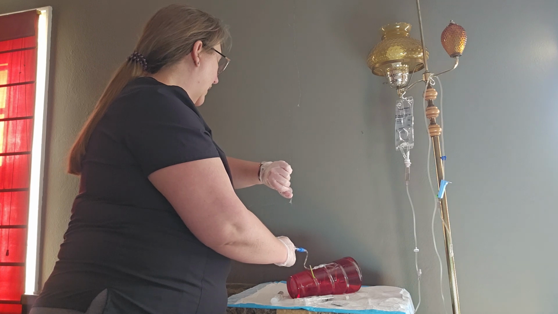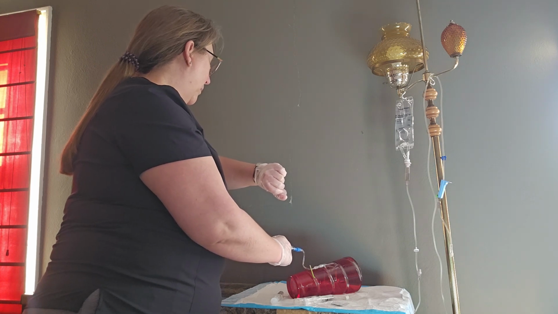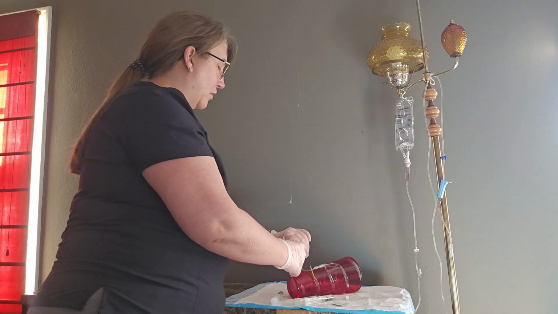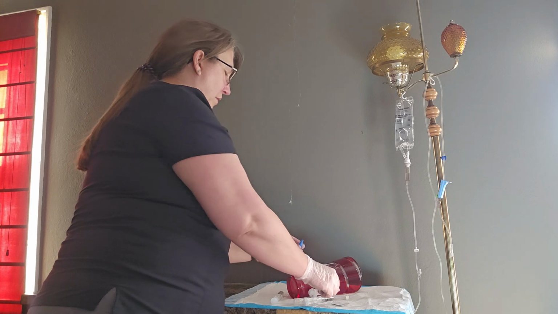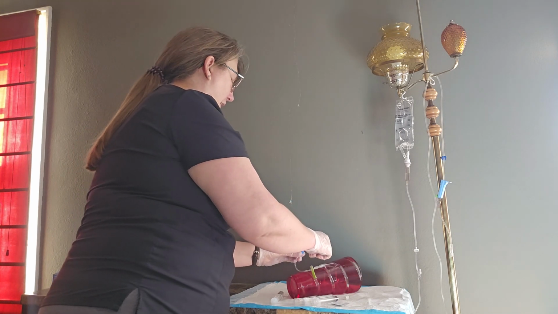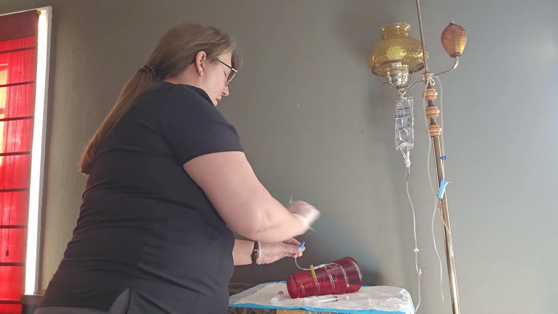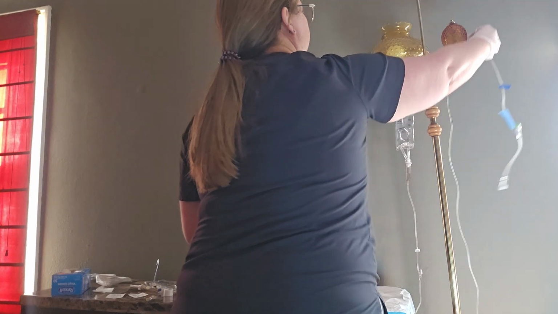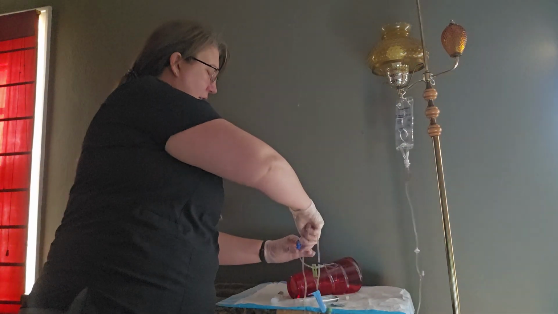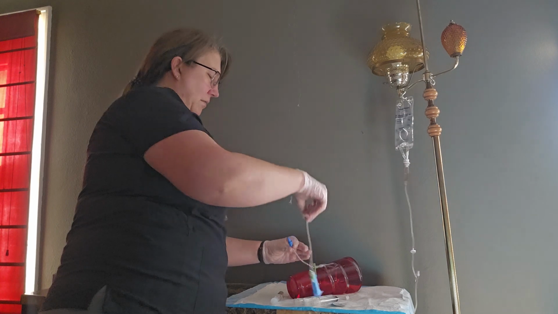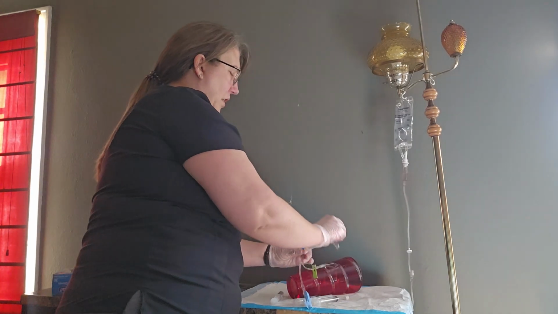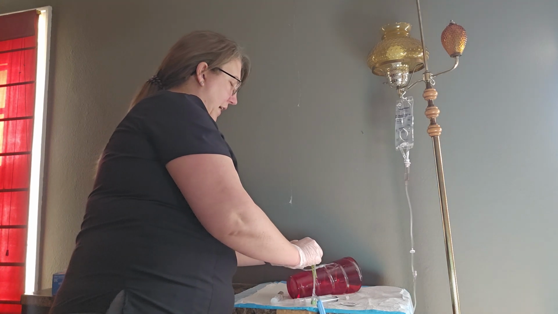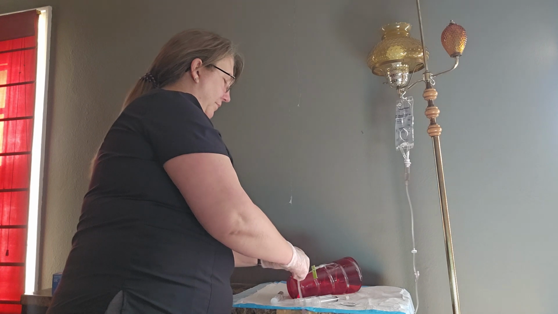So I'll stand here and time it at 1 minute with my second hand and push very, very slowly for 1 minute. 1 minute's over. Put that down. Scrub the hub with my antiseptic wipe. Allow to dry. And then come over here and take my IV, scrub that hub as well, allow to dry, and reattach. Okay.